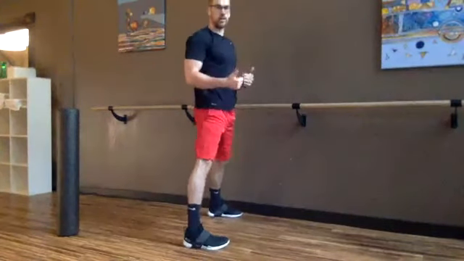So just so you guys have some context to this, there are 2 calf muscles. We have the gastroc, and then we have the soleus. The gastroc attaches above the knee joint, the soleus attaches below the knee joint.